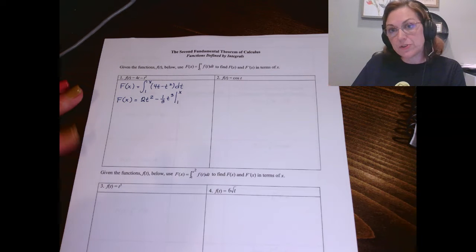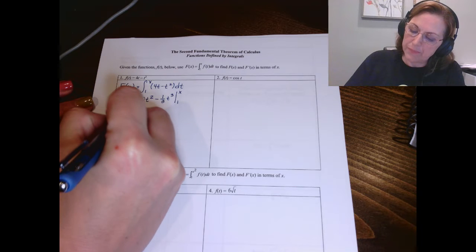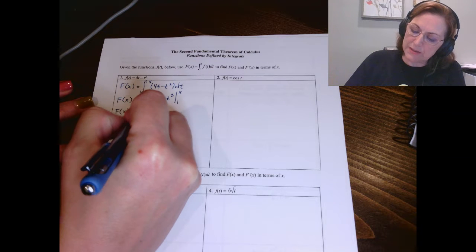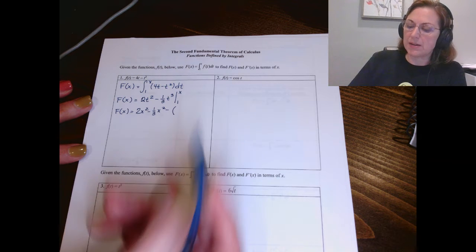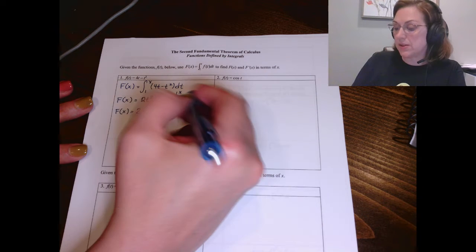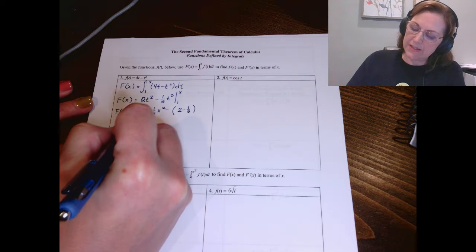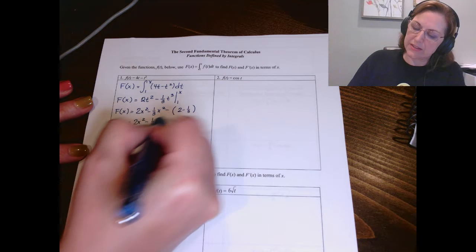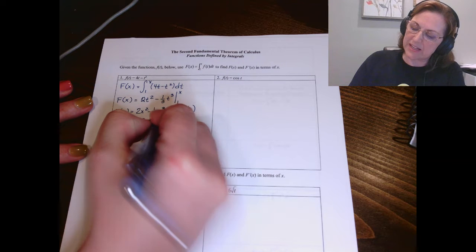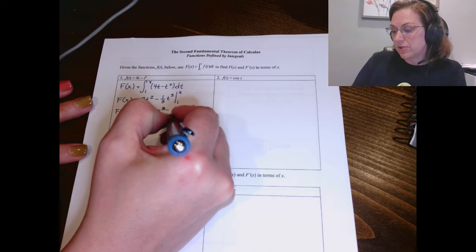Now, using the first fundamental theorem, we can plug in our bounds. We'll start with the top bound of x, and then we'll subtract and plug in the second bound of 1. So that gives me 2 minus 1/3, and that ends up with F of x equals 2x squared minus 1/3 x cubed. Excuse me, let me fix that. Minus 2 minus 1/3, which is 5/3.